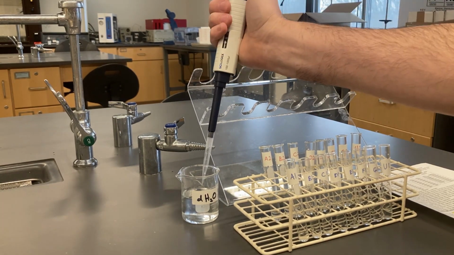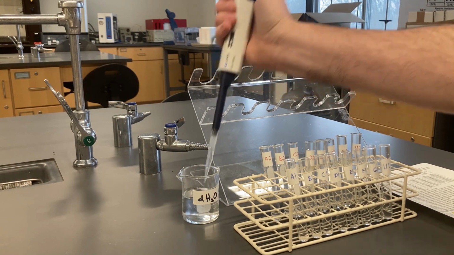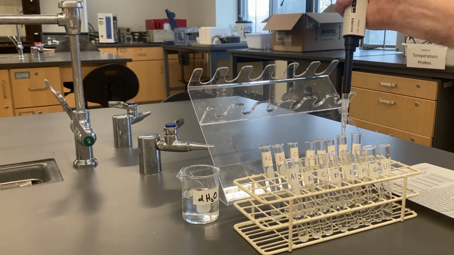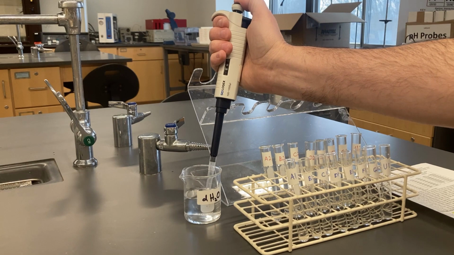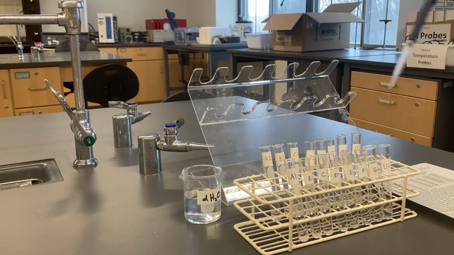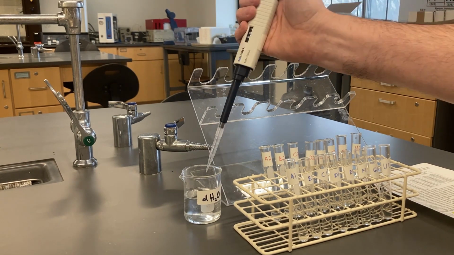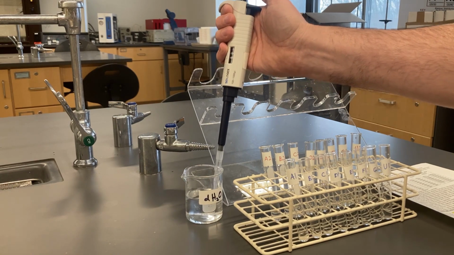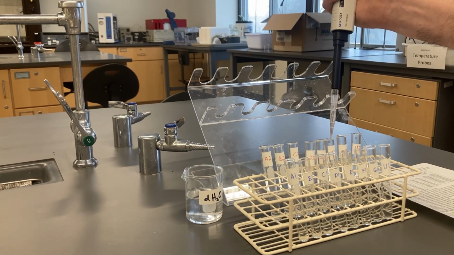I'm going to skip F2 and add 800 to G2 and add 800 to U2. Now I'm going to set it on 600 and add my 600 microliters of water to F2.